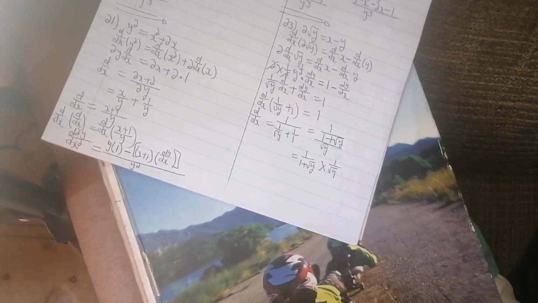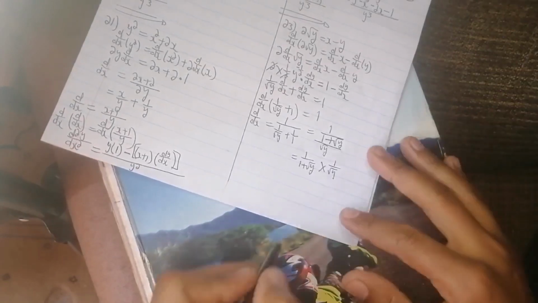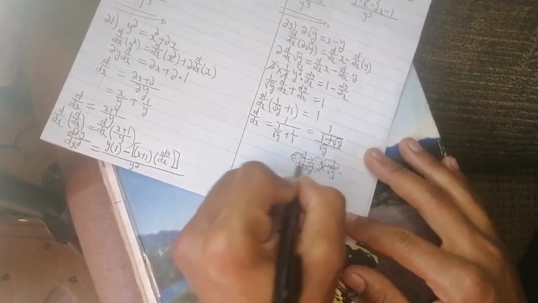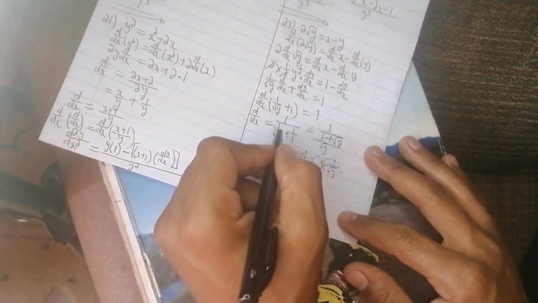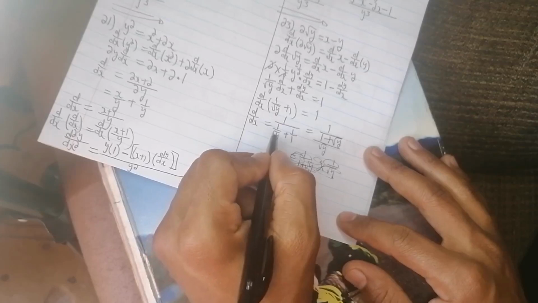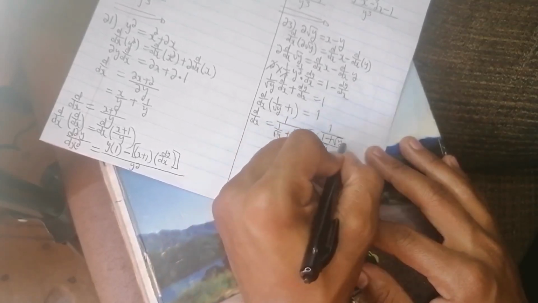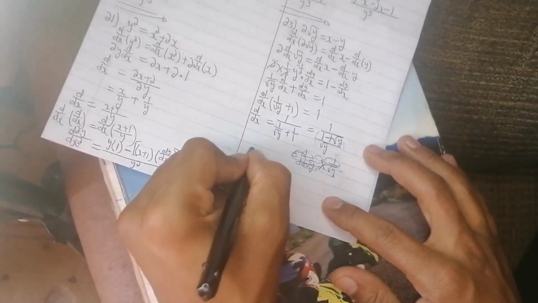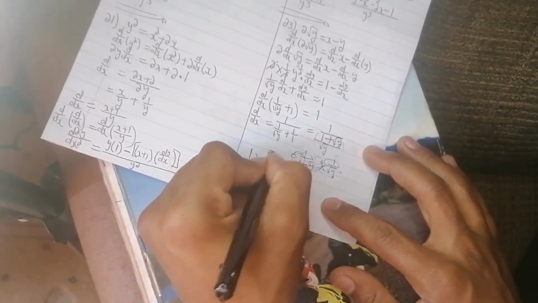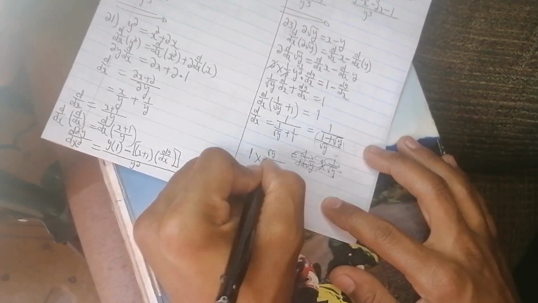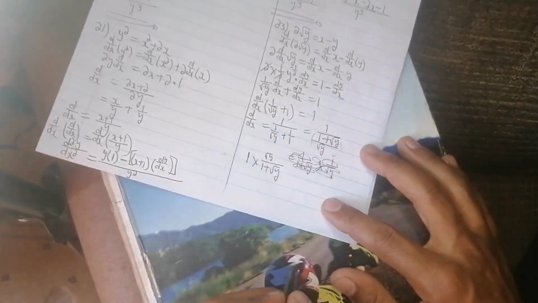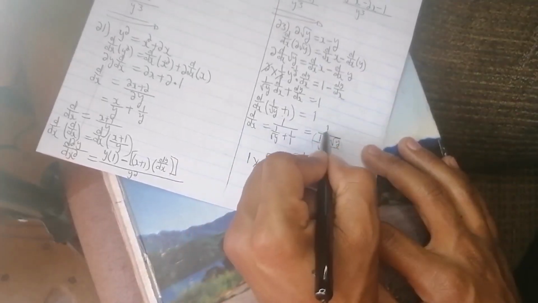Oh, sorry, there's a mistake here. Now remember, on the numerator we have this, on the denominator we have this. So this is 1 times root y over 1 plus root y. Please be careful there. The numerator is 1.